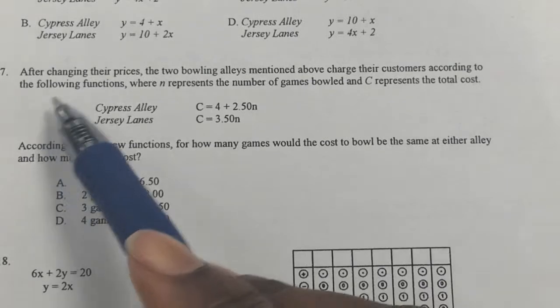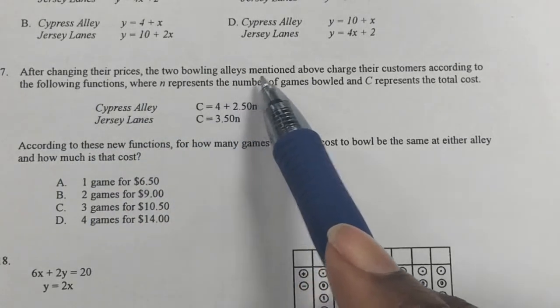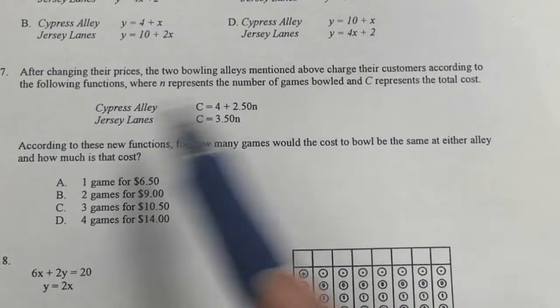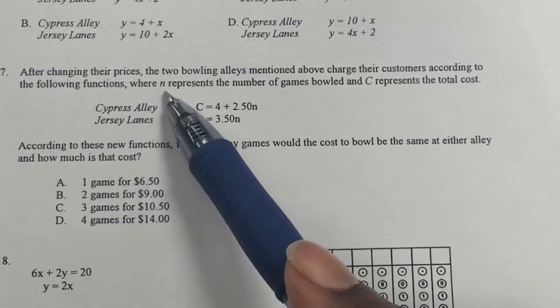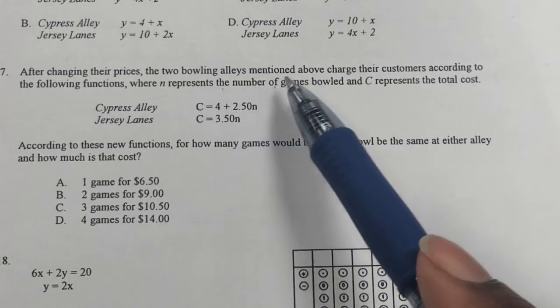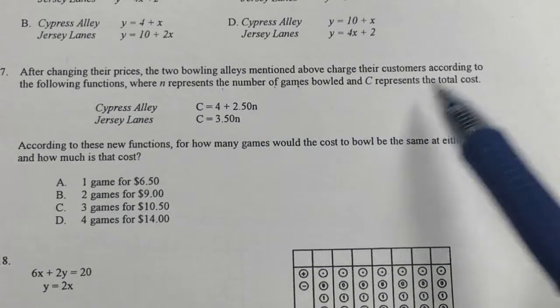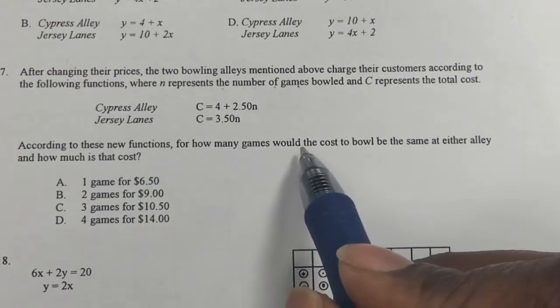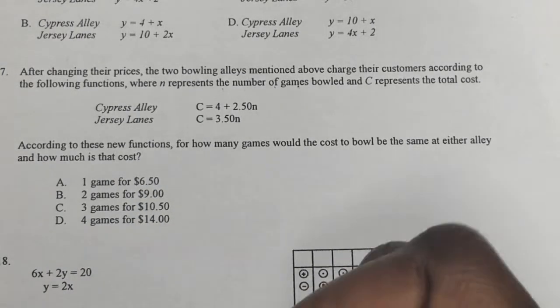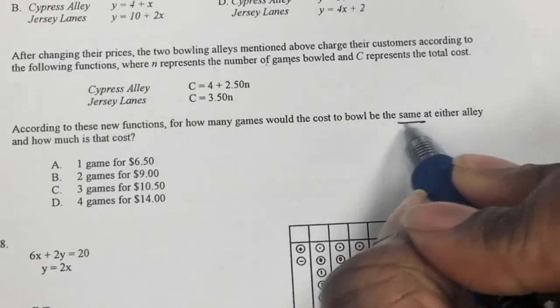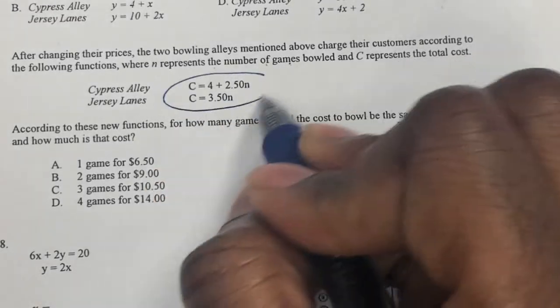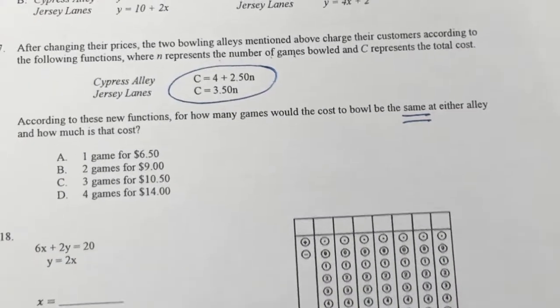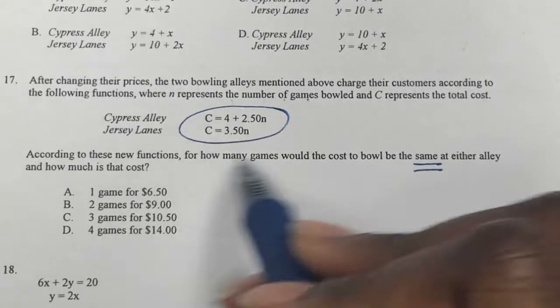Down here it says, after changing their prices, the 2 bowling alleys mentioned above charge their customers according to the following functions, where N represents the number of games bowled and C represents the total cost. According to the new functions, for how many games would the cost to bowl be the same at either alley? When they talk about things being the same, that means, once again, how are you going to find your solution? If they give you that, how would you find a solution?